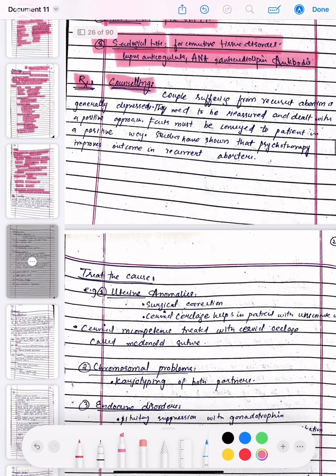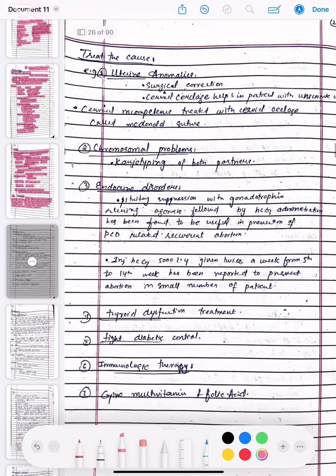For treatment, first of all, the counseling of the patient is done. That is, a couple suffering from recurrent abortion is generally depressed. They need to be reassured and dealt with a positive approach. Facts must be conveyed to the patient in a positive way. Studies have shown that psychotherapy improves outcome in recurrent abortions. Now we will treat the cause.